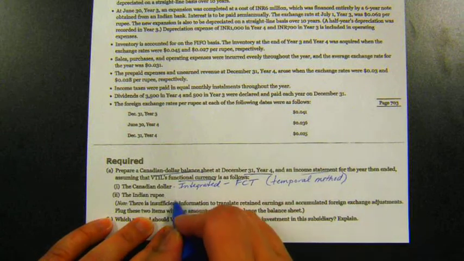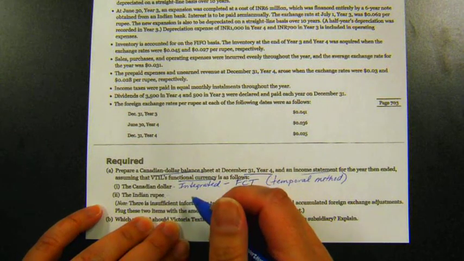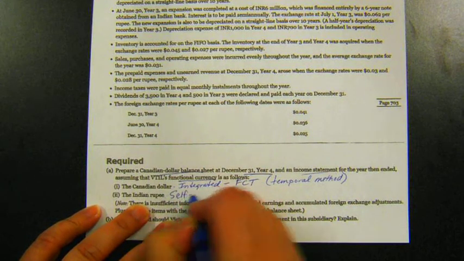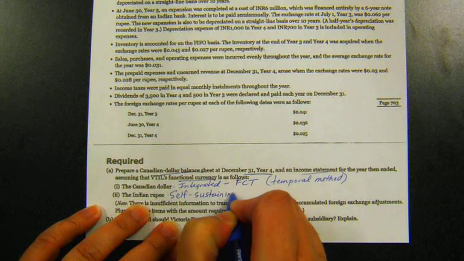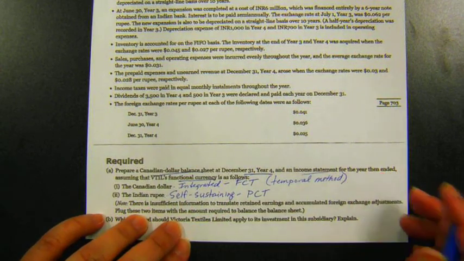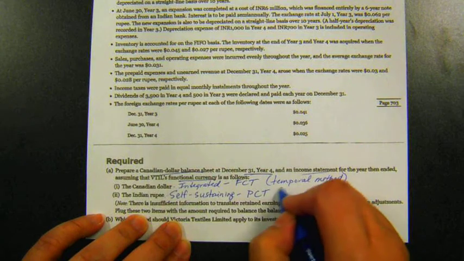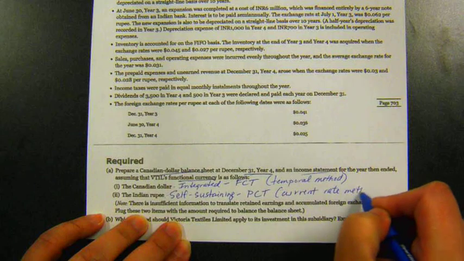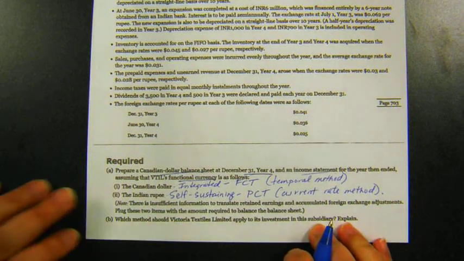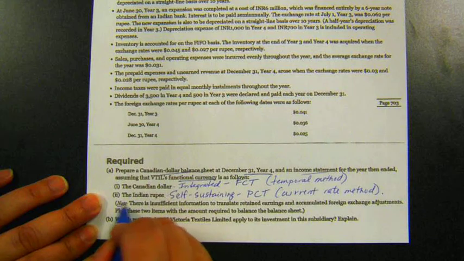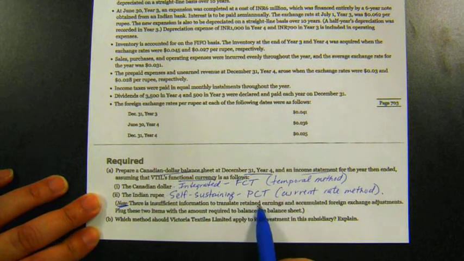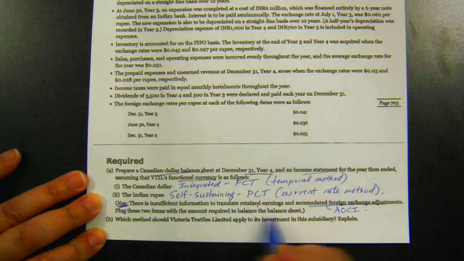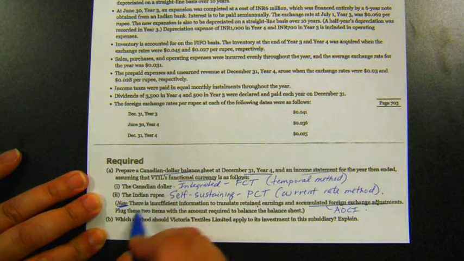So you guys are heading out into the work world soon, so you could hear that. So that means if it's the Indian rupee, they must be integrated, or what's the other one? Self-sustaining. So presentation, currency translation, which is also called the current rate method. Now, they give a note, insufficient information to translate retained earnings and accumulated foreign exchange adjustments. So you have to plug in the balance sheet. Okay?